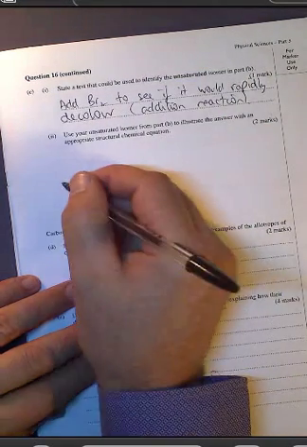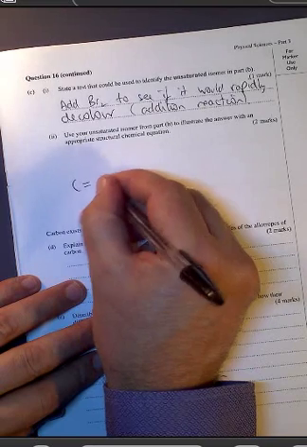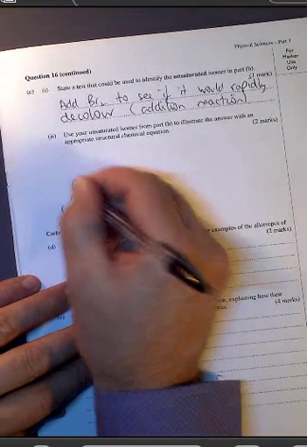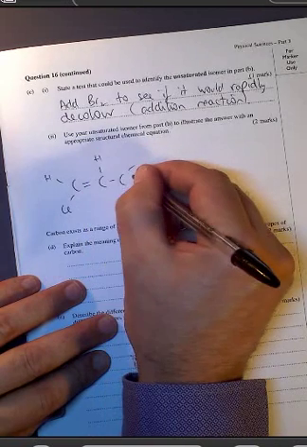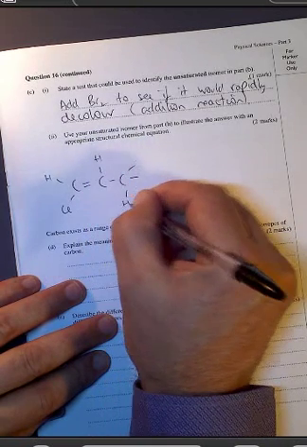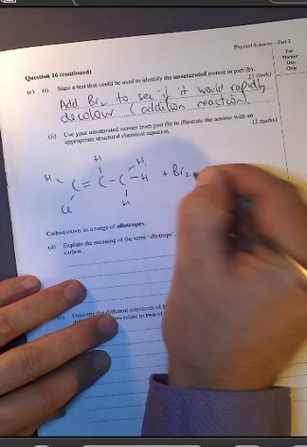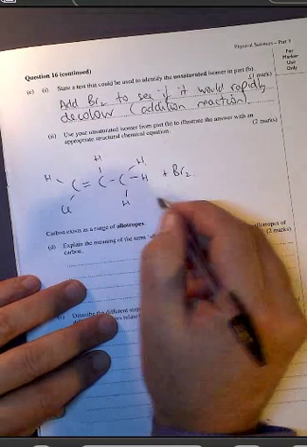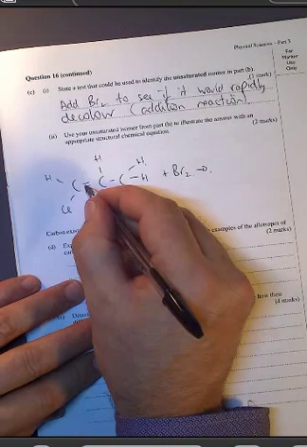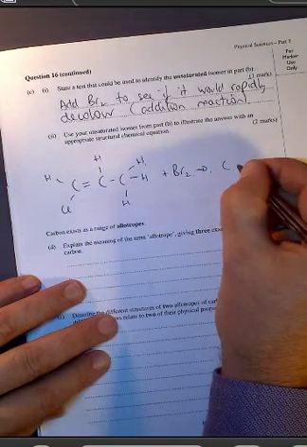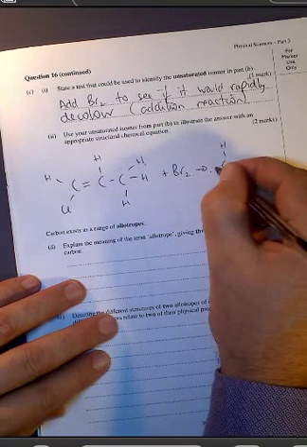Because what we would have there is C, C, C, and we would have a chlorine off there and a hydrogen off there. 1, 2, 3, 4. That one off there. Hydrogen, hydrogen, hydrogen, plus Br2. So this is going to split up and break down. So we're going to have C, C, C. One of those bonds will give it up.